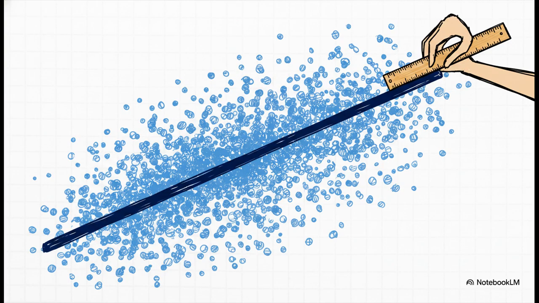Imagine taking a ruler and trying to slice right through the absolute middle of your scatterplot cloud. The goal is to get about half the dots above your line and half below it. Now, it's not going to touch every single dot, but it completely reveals the general trend of the data. It's an amazing tool because it lets us instantly see the relationship and even predict what might happen in the future based on that trend.